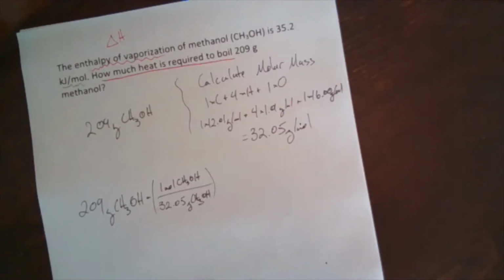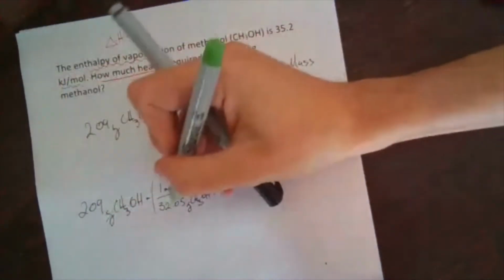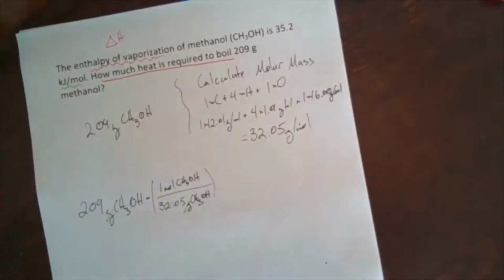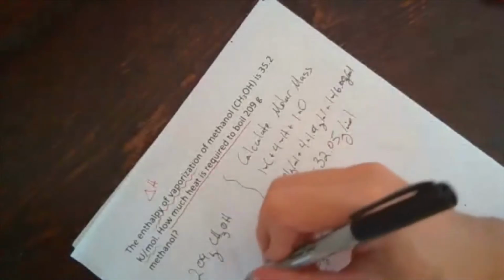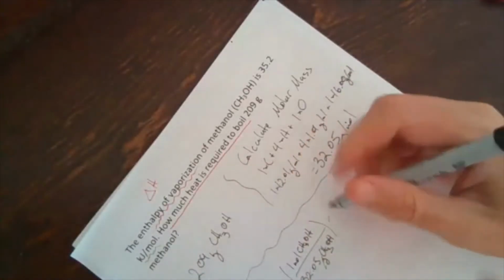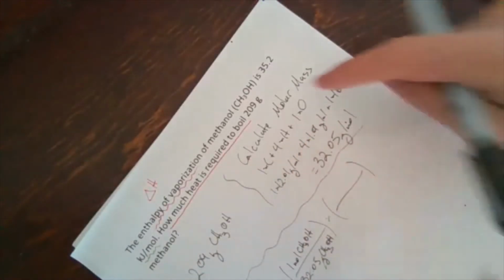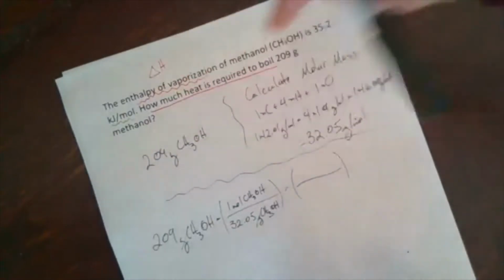So we've canceled out our grams. If we evaluated this, it would give us the moles of methanol that we have. But instead, what we'll do is we're just going to multiply it by my delta H value of 35.2 kilojoules per mole.